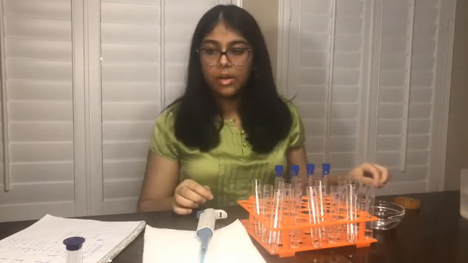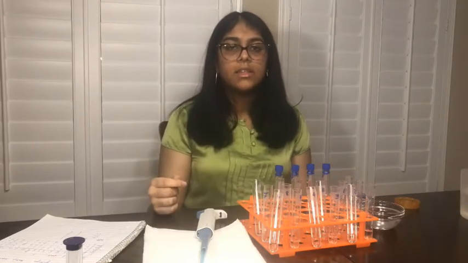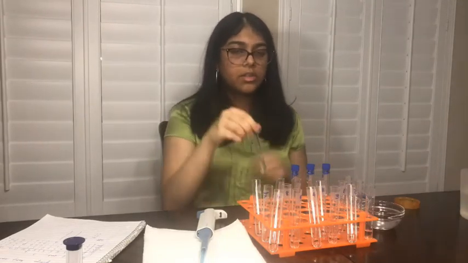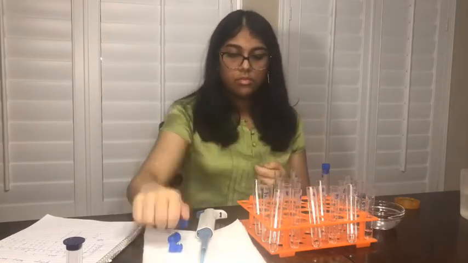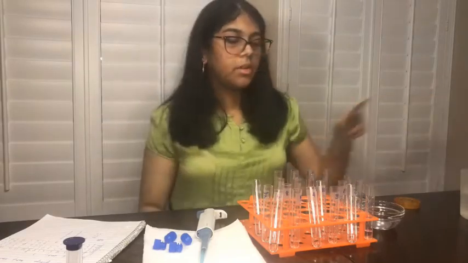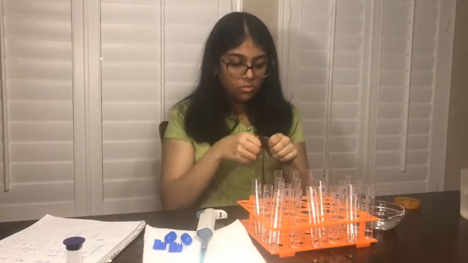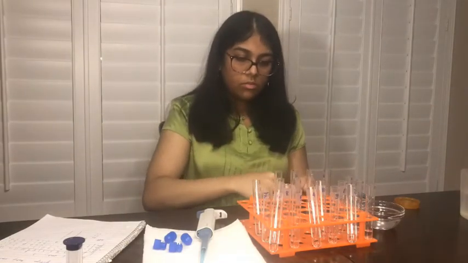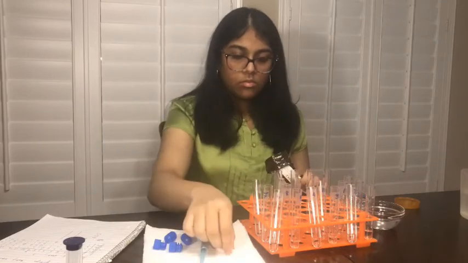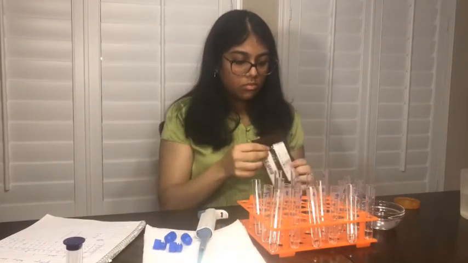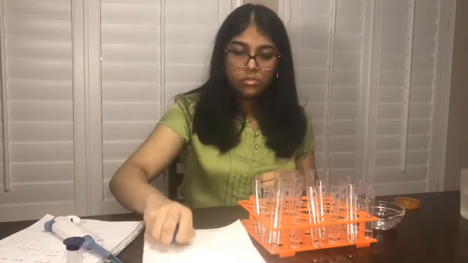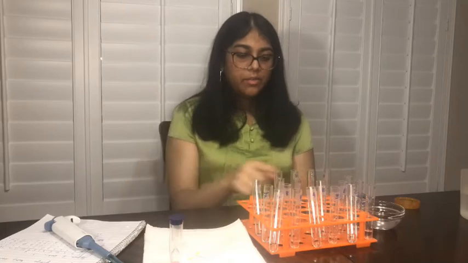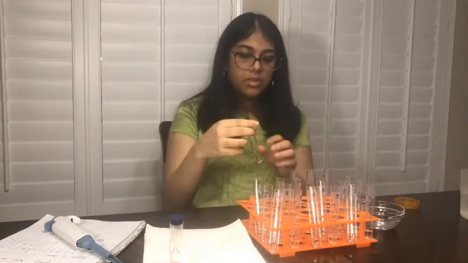So now I'm going to test using 4 test strips. Here I have 4 tests ready for all 4 representative samples.